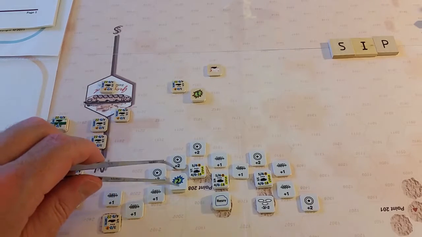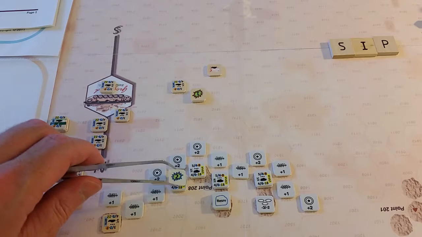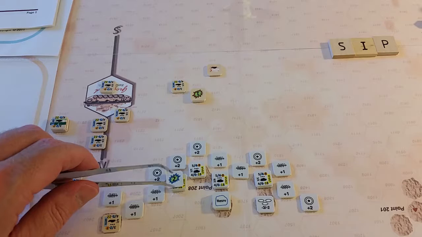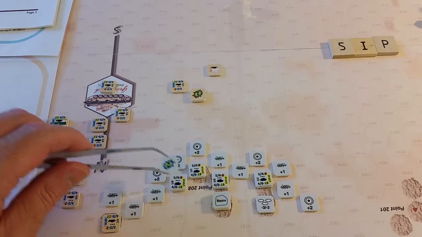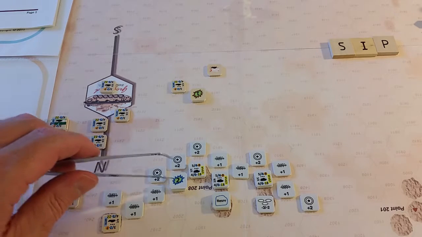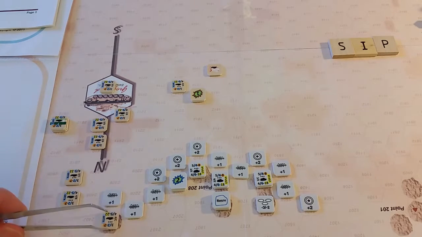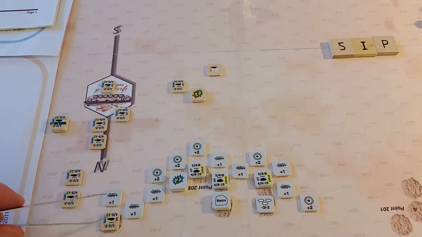And another thing to remember is suppressed units can still fire, and for that matter, they can still move. So that unit, even though it's suppressed, is still going to fire back at the lead British platoon there.